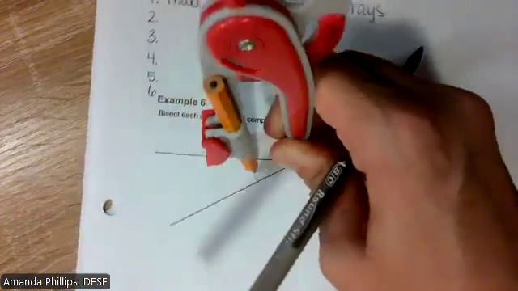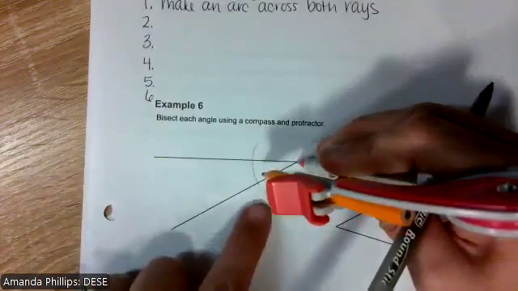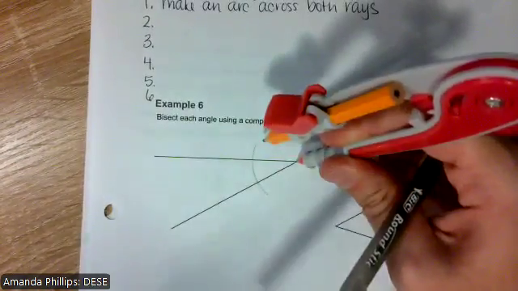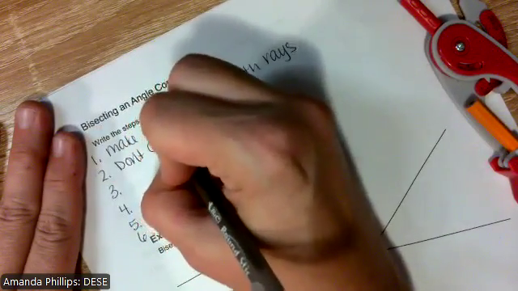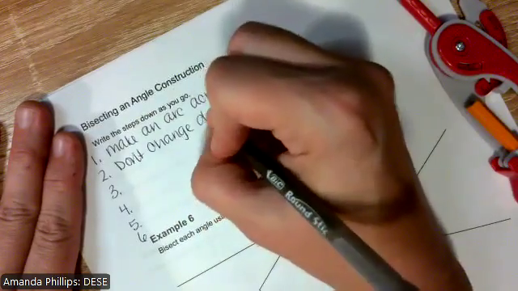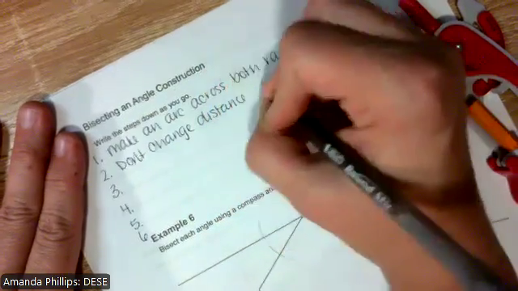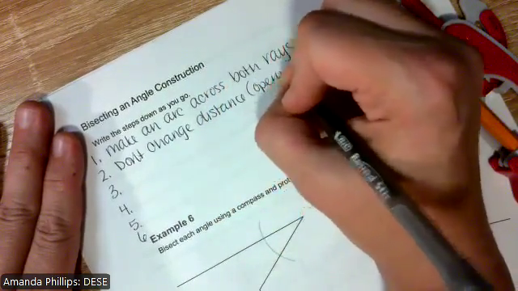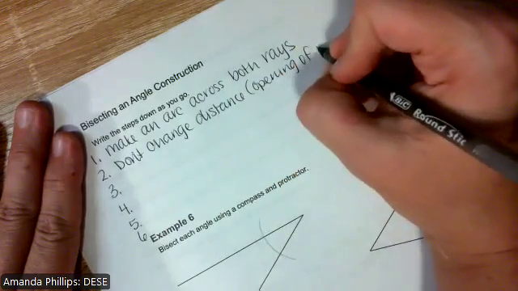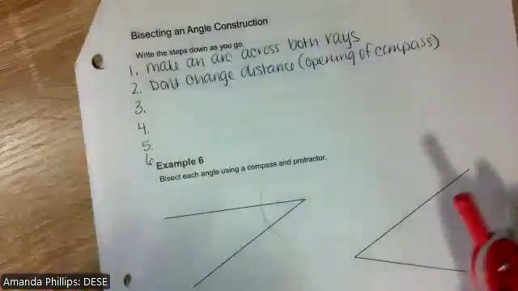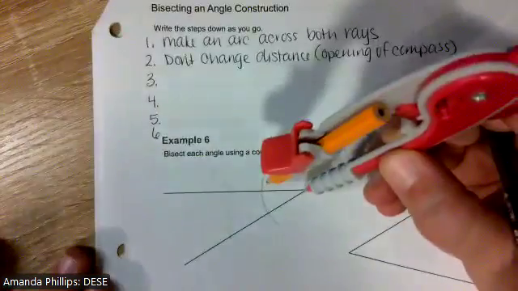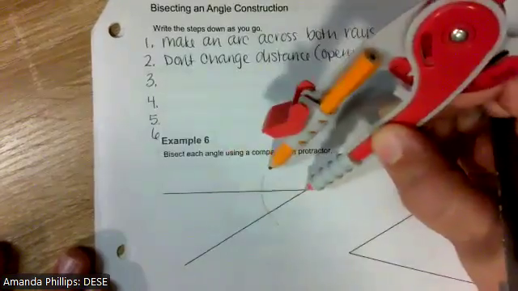So you're going to make an arc that goes across both rays. That's what I did, okay? Now, this one is really important. Don't change the distance, which in other words means the opening of the compass, right? All right. Don't change it. You left it like this, it stays like this.